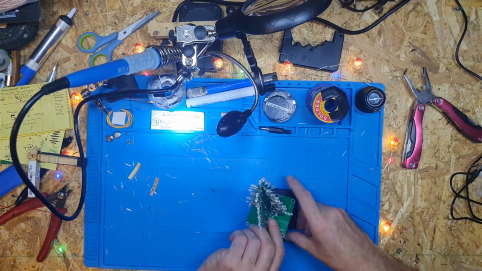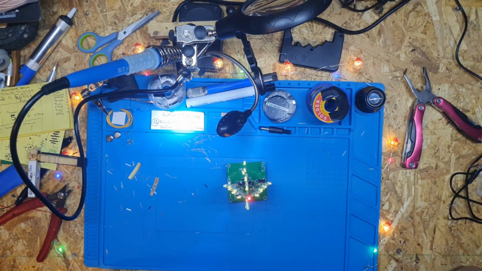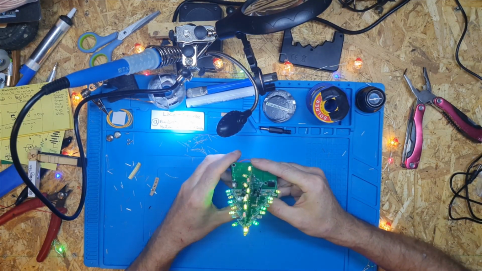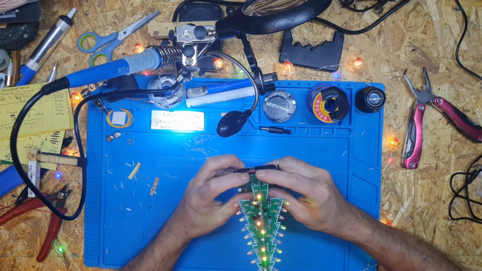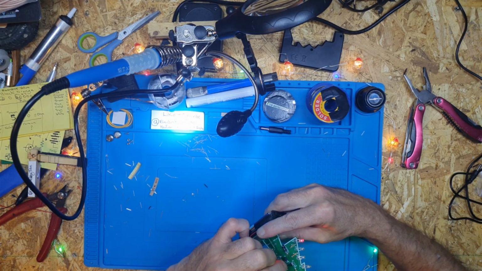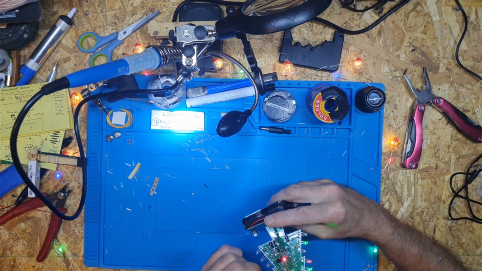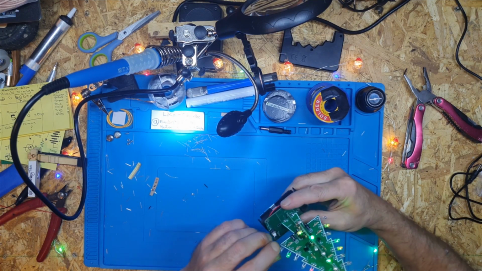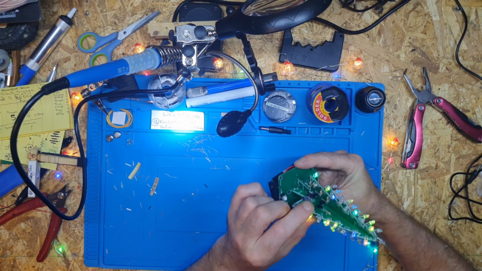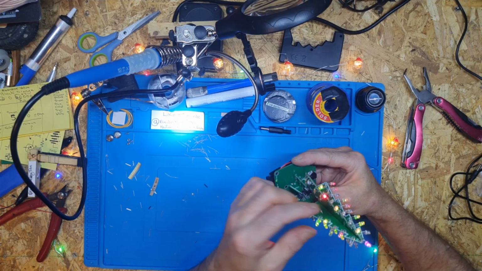Right, so we have ourselves a nice little tree. There we go. You see how that works? Now, like I said about the LEDs, you can have them point in different directions. You could have some point up as long as you don't break the legs on the LED. You get a wider variety of light if you put them in different directions, so you're not just having the light in one line.